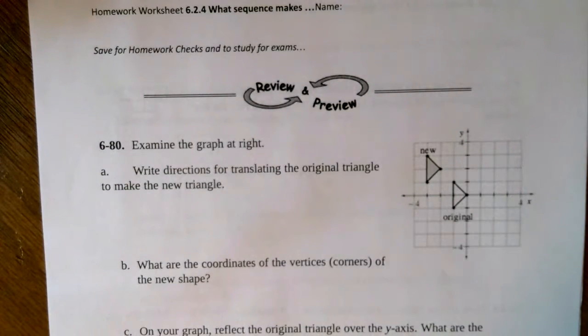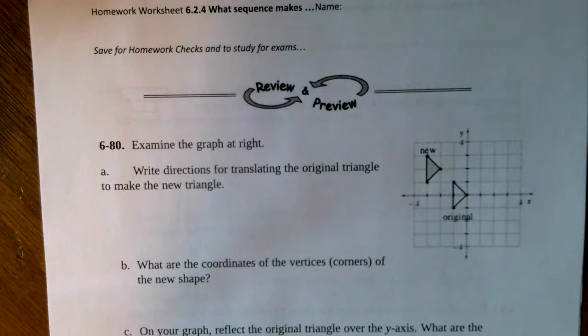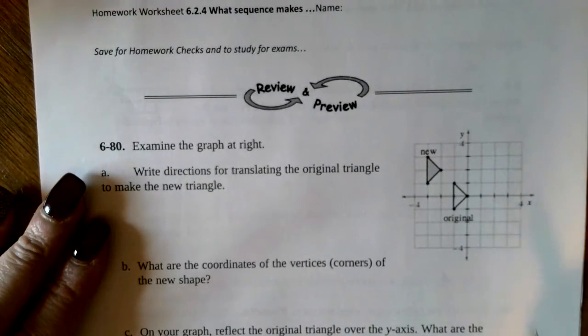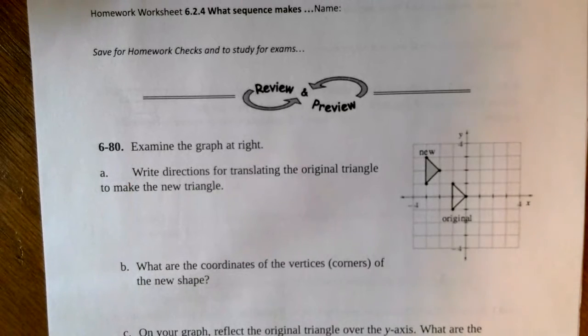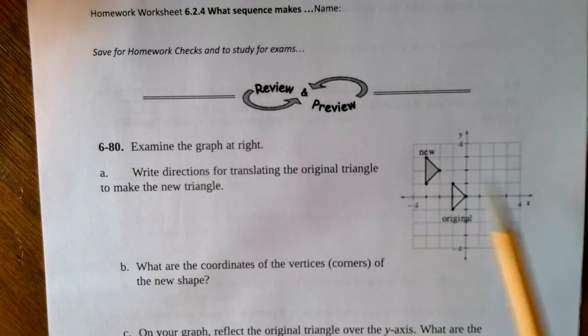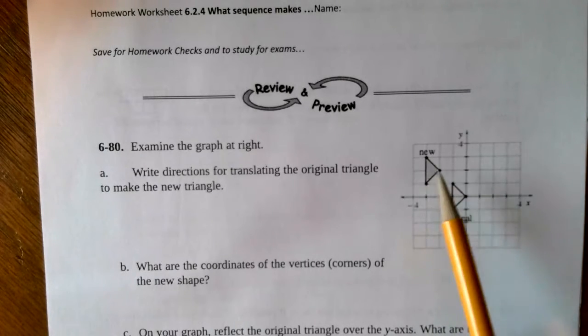Hi, everybody. So today we're going to be doing homework for Chapter 6, Lesson 2.4. So we're going to start off with number 80, where we have to look at the graph at the right, and we already have these two triangles that are given to us. It says that we need to write the directions for translating the original, right? This one's labeled original, to make it into the new. So basically, how did we get this triangle over here?